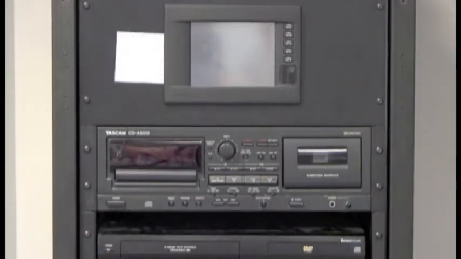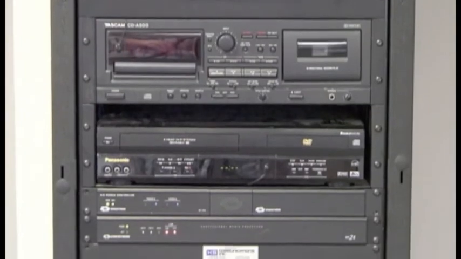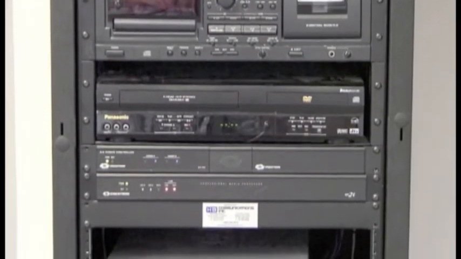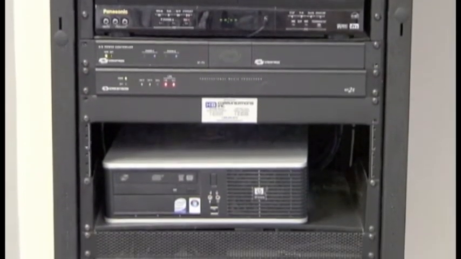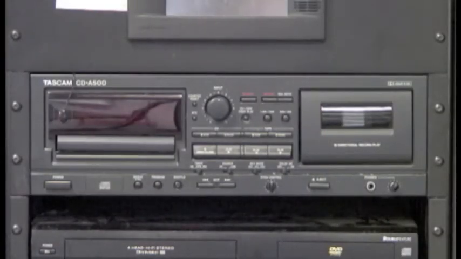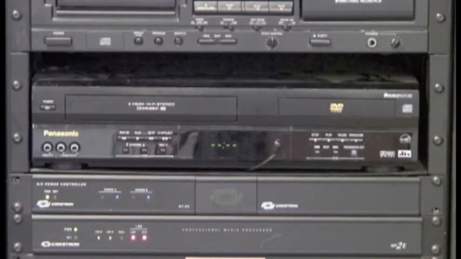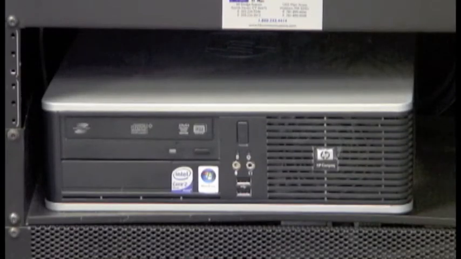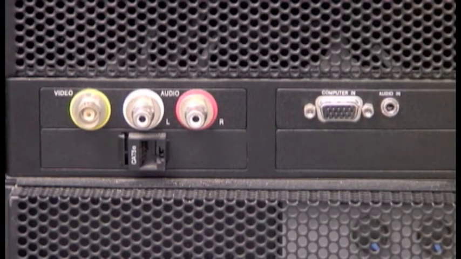This is what the rack of a typical Crestron-controlled classroom looks like. The rack houses all of the media presentation hardware, including a touchscreen with push buttons on the side, a CD player and audio cassette deck, a VCR DVD combo deck, an HP computer, and laptop, Ethernet, and auxiliary video inputs.